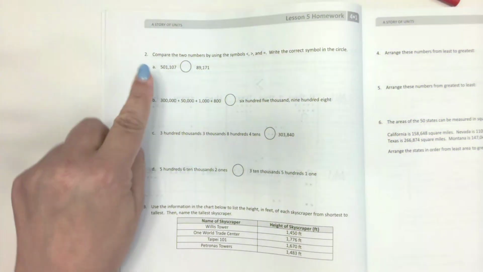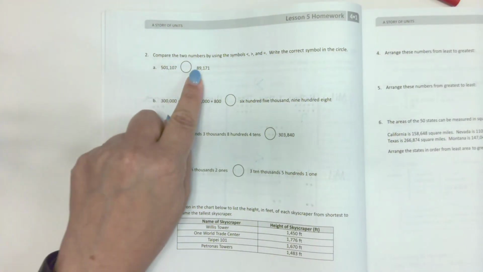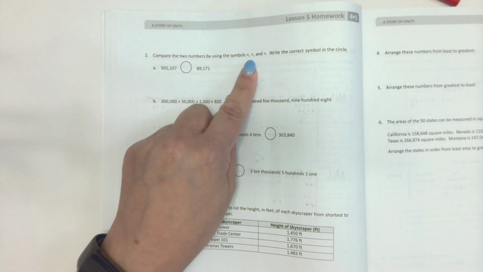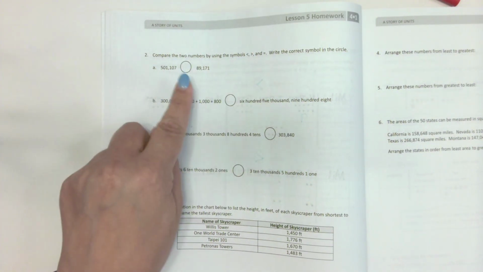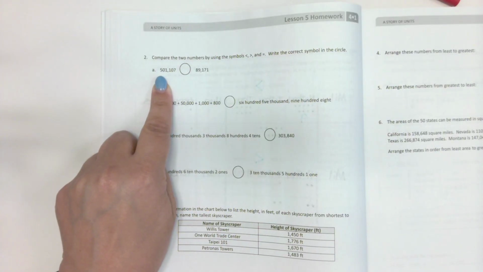Number 2A, we have 501,107 and 89,171. We need to compare and write less than, greater than, and equal to in the bubbles to show the comparison. So let's look at these two numbers. Remember, we start in the greatest place value. I look at this number. The greatest place value is the hundred thousands place.